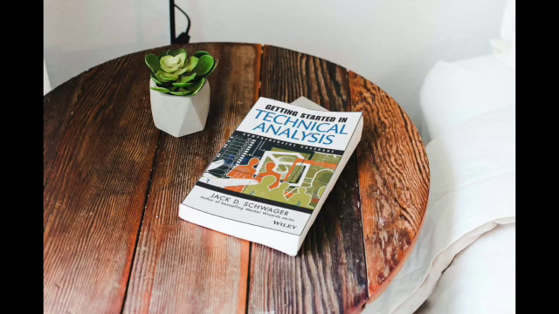Point 8 states that risk management is an important aspect of technical analysis. Technical analysts use risk management strategies to manage the risk of losses and protect their capital. Risk management involves setting stop-loss orders, using position sizing, and diversifying the portfolio.